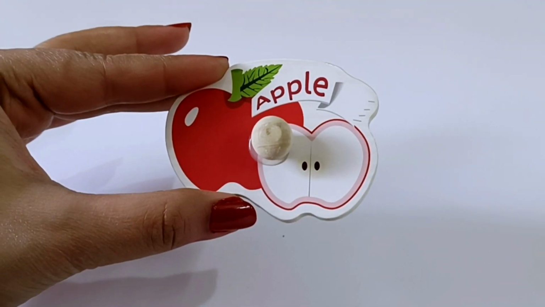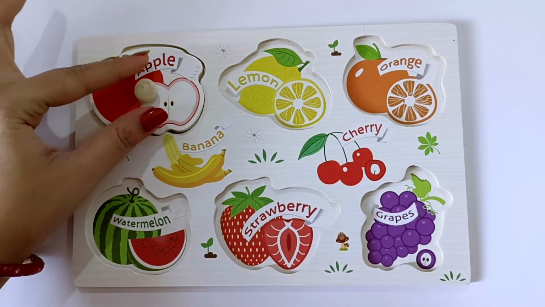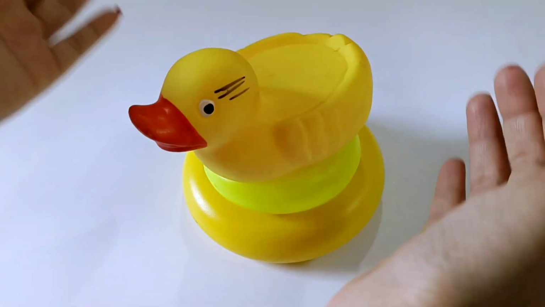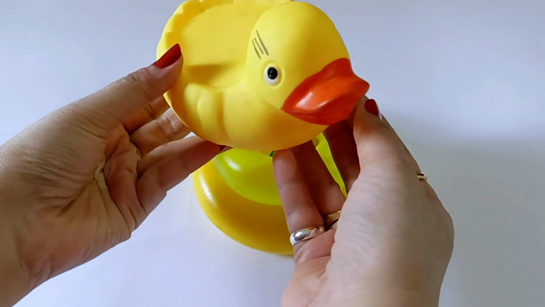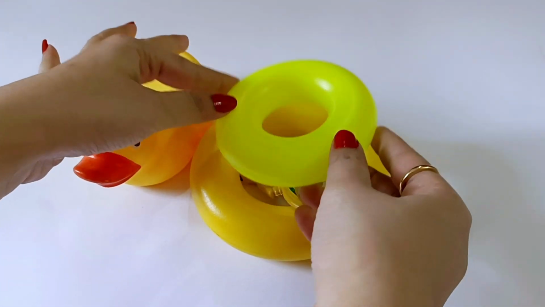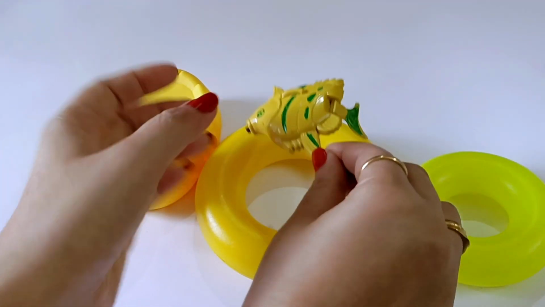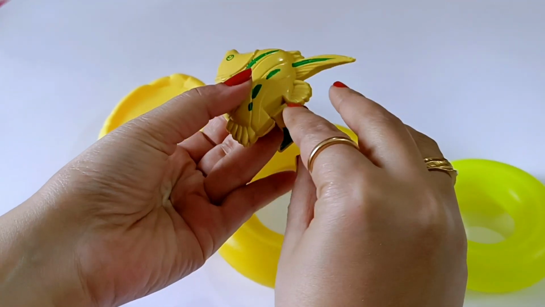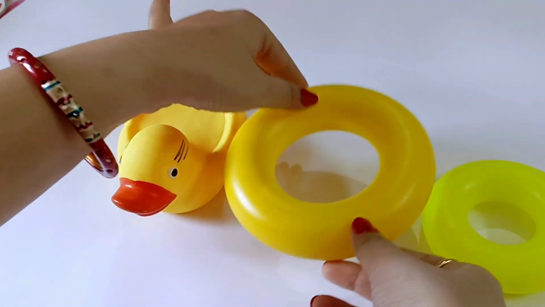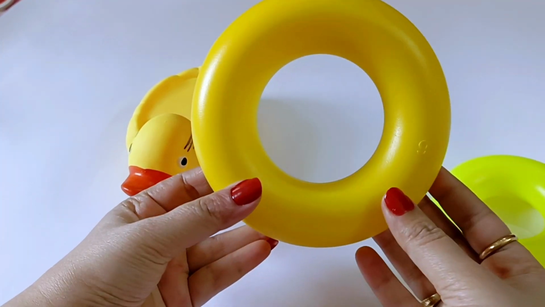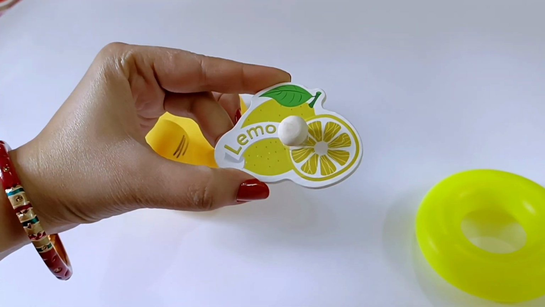See, here we got an apple and it's red in color. See, here is a circle and a yellow color duck. Light yellow color circle. Oh, see, here is a yellow color fish. Big yellow color circle. Oh, here we found a lemon. Yellow color lemon.